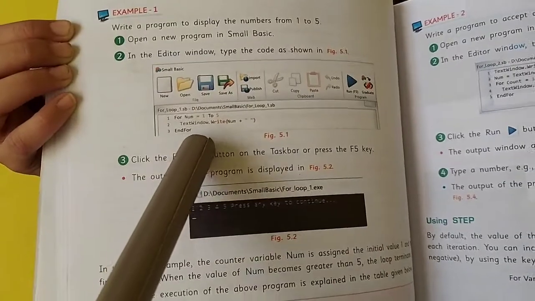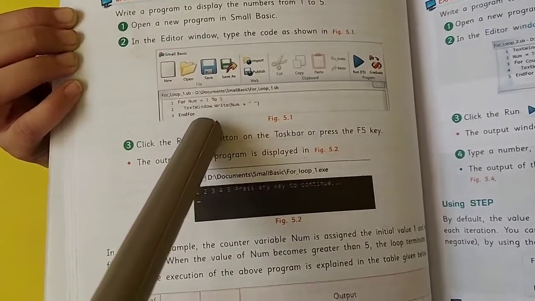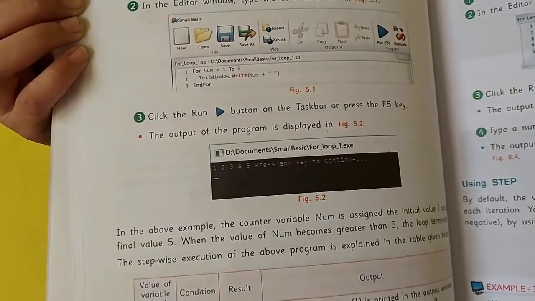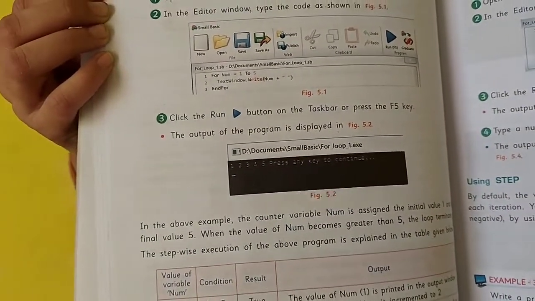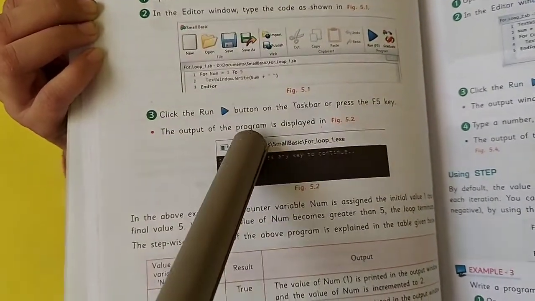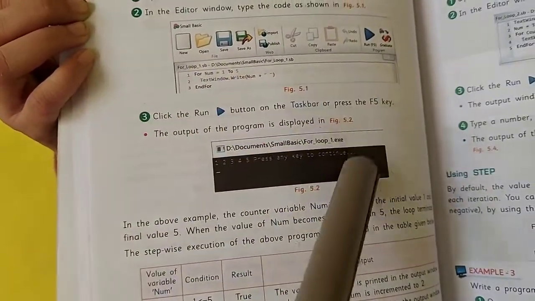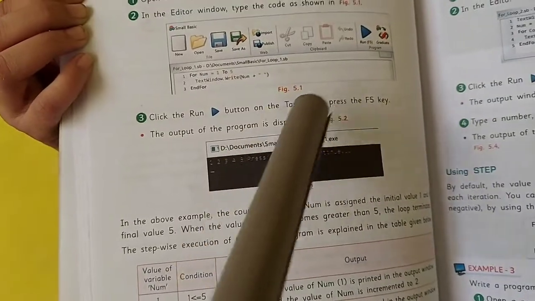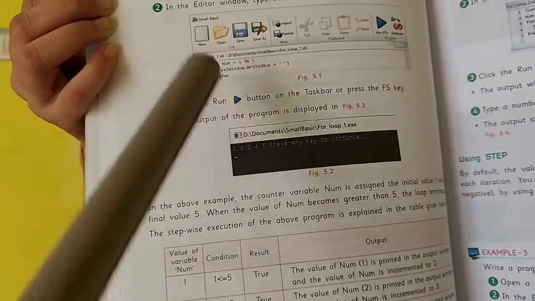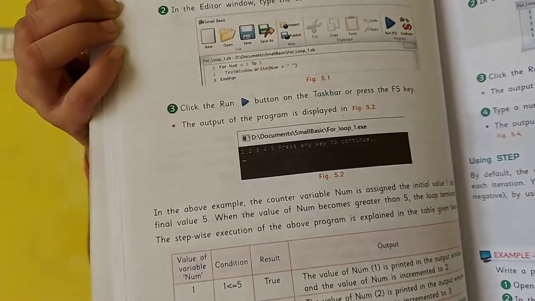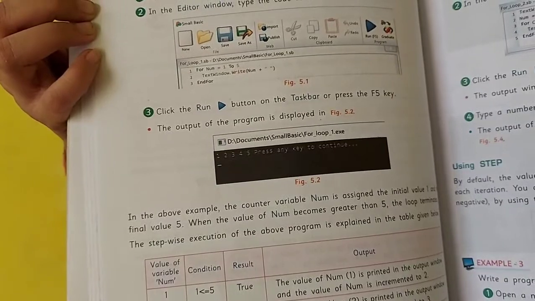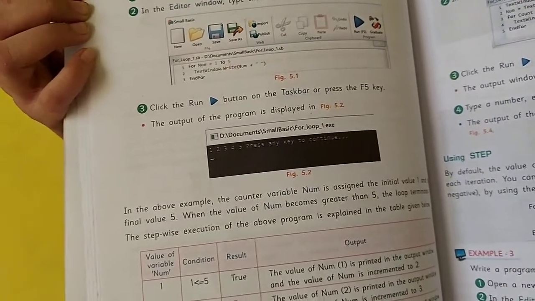Then here we have written text window dot write num plus all these things. Clear? We will do this and then in the last we will write end for. After writing this code, what will happen? One taskbar will appear and in that taskbar we will click on run. Or we will just press the F5 key, that is the shortcut for the Small Basic program creator.